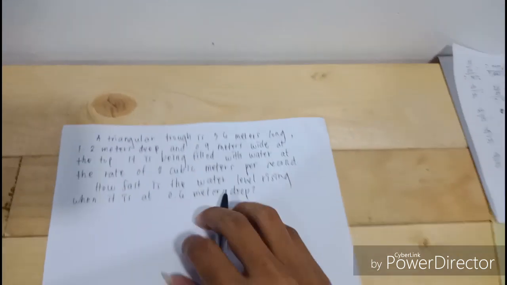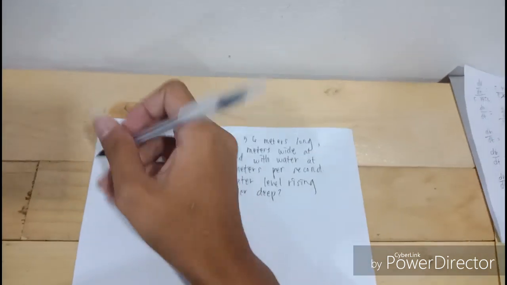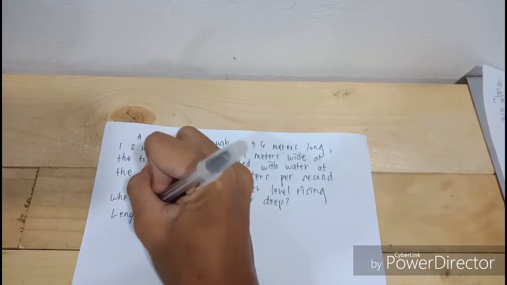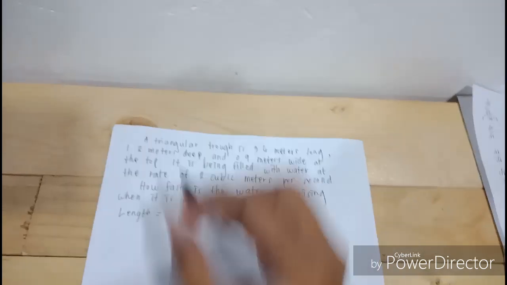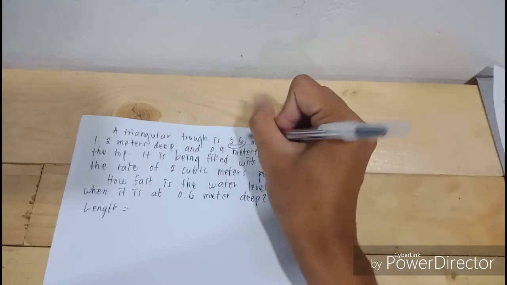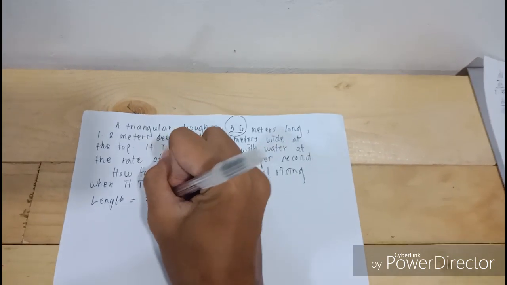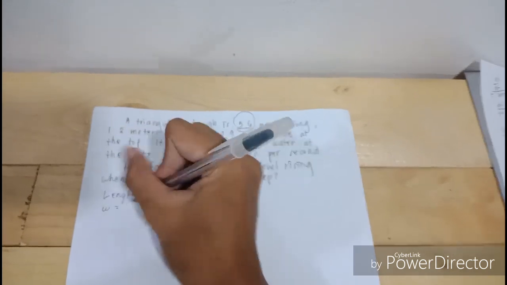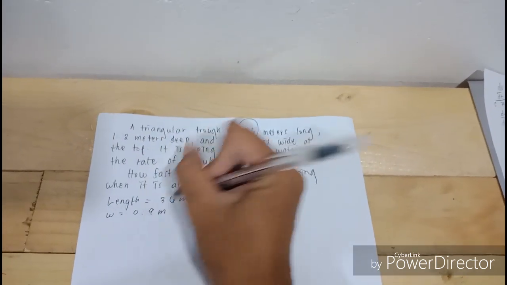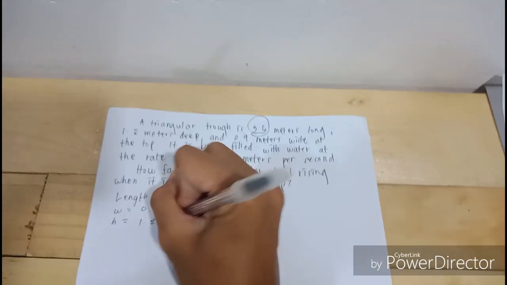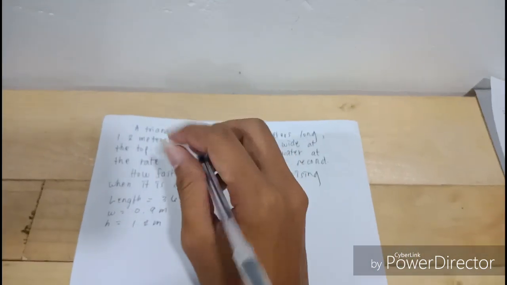So our given is that the length is equal to 3.6 meters, and the width is equal to 0.9 meter, and the height is 1.2 meter.